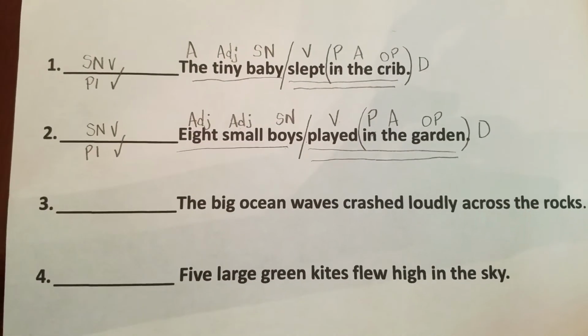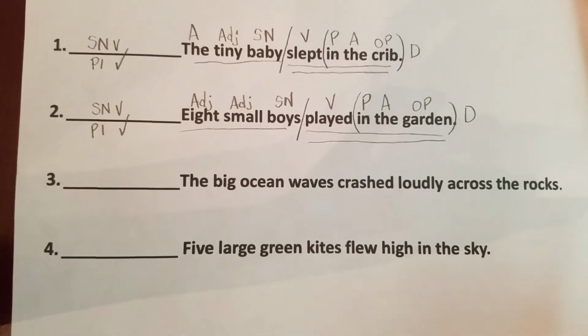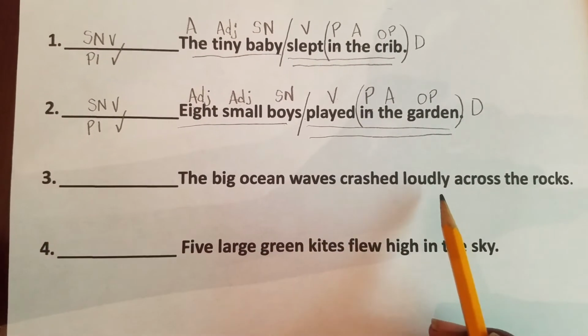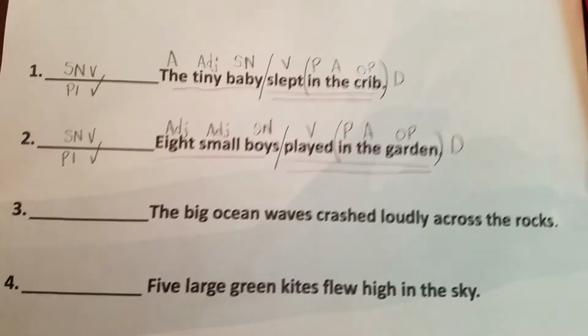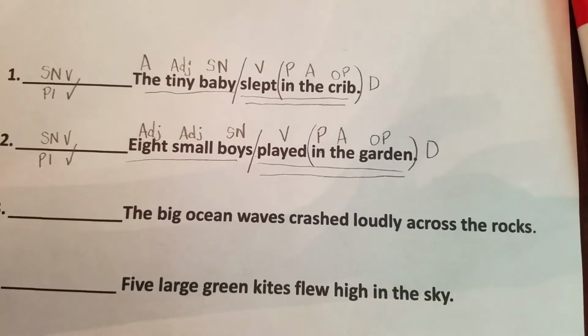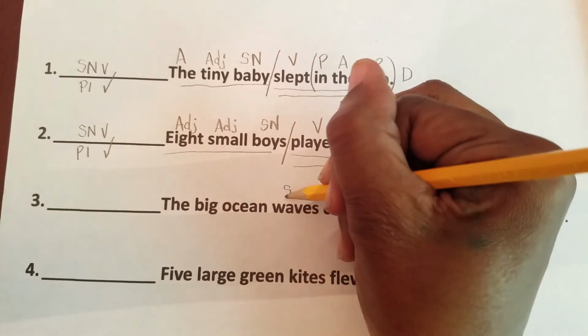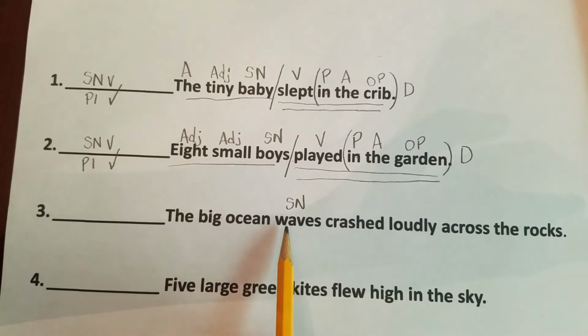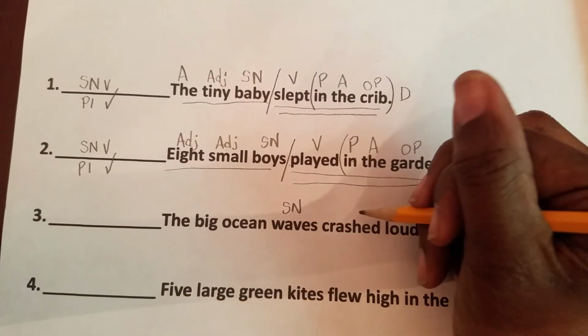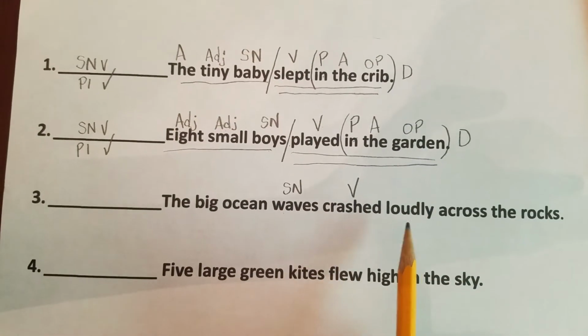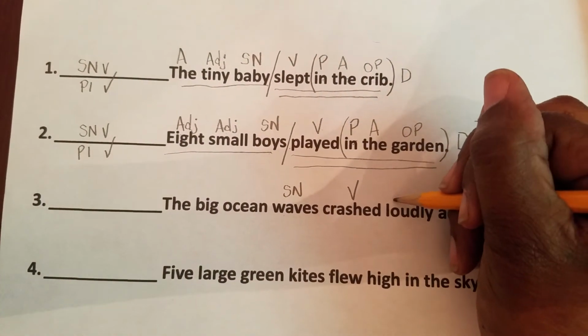Okay, 2 more sentences and then we're done. The big ocean waves crash loudly across the rocks. Ooh, this is a long one. What crashed loudly across the rocks? Waves, subject, noun. What is being said about waves? Waves crashed, verb. Crashed how? Loudly, adverb.